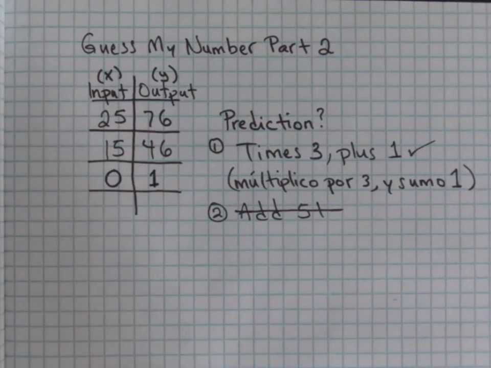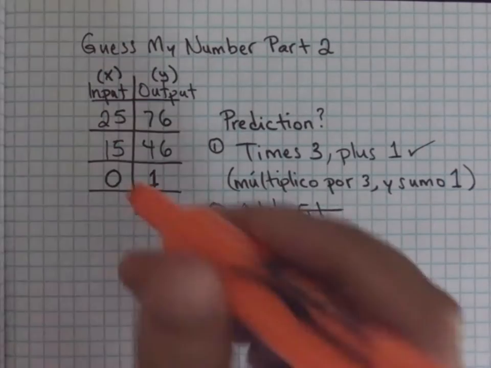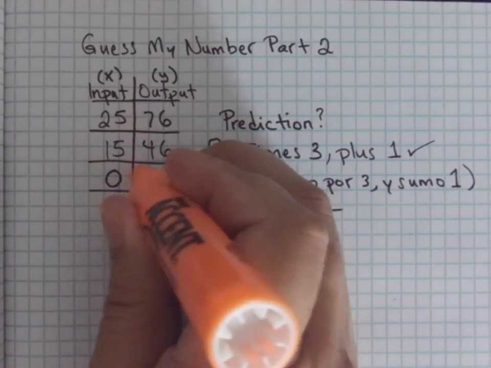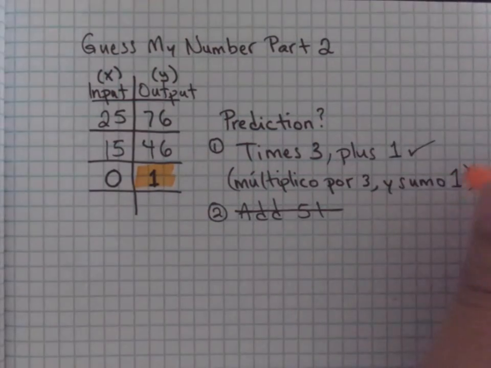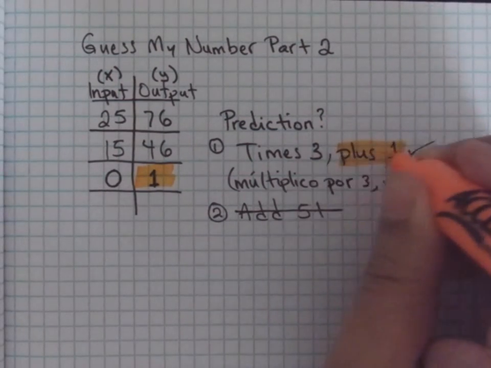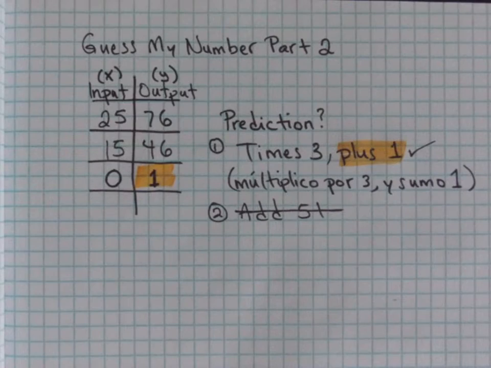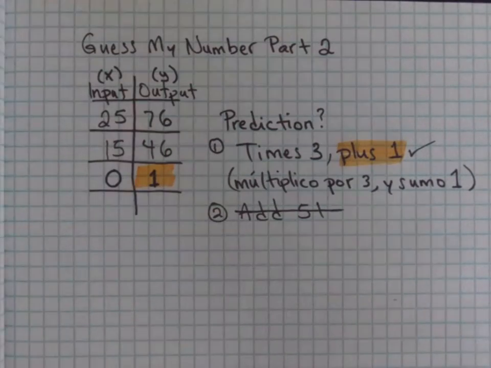And so I'm thinking to myself, I wonder if, let me kind of use a little bit of color, I wonder if this has anything to do with that. Hint, hint, hint. Wink, wink, wink.